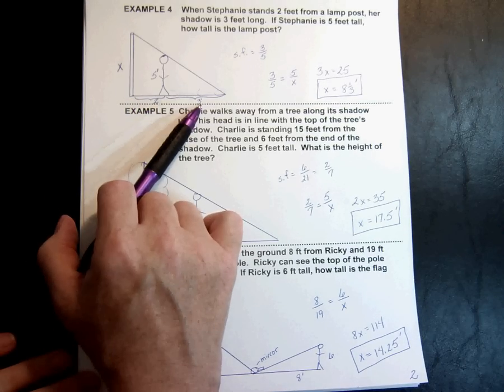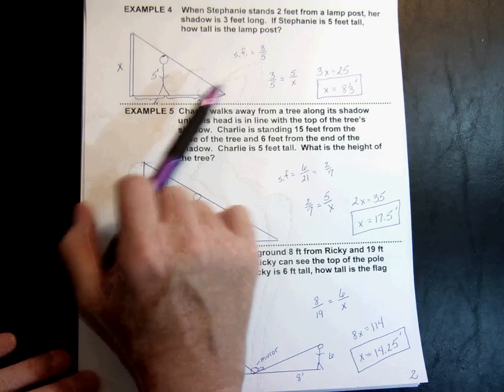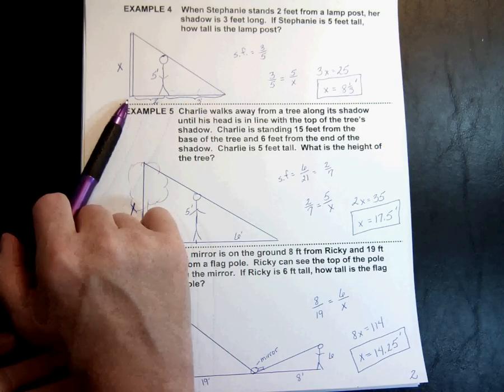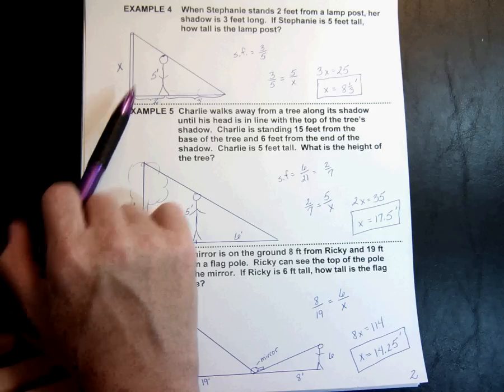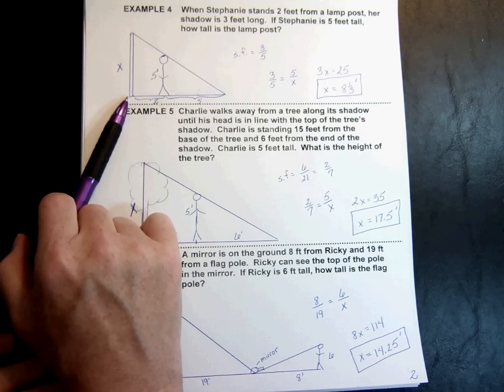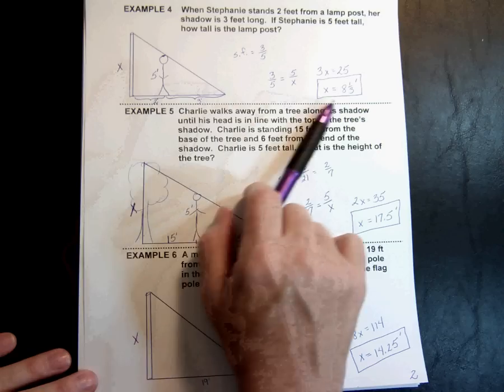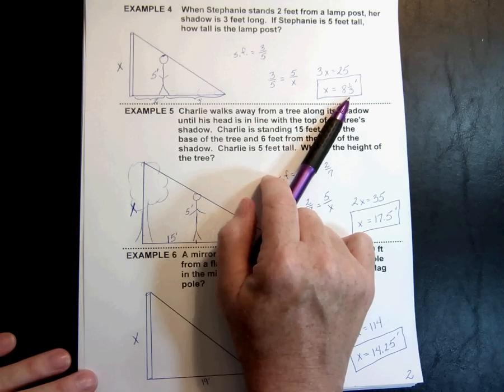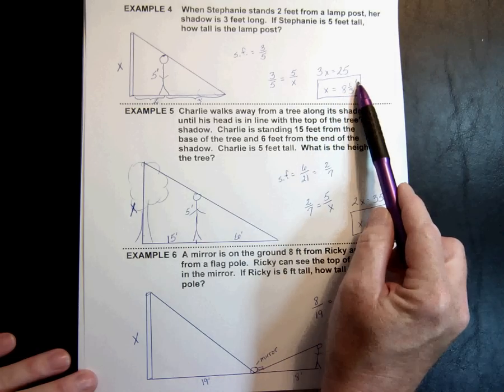So 3 to 5 is the scale. So 3 is to the complete length of 5 as 5 is to the length of the lamppost. Cross products is going to give you 8 1/3 feet. And I showed it with just one asterisk instead of writing out feet. You could do it either way.